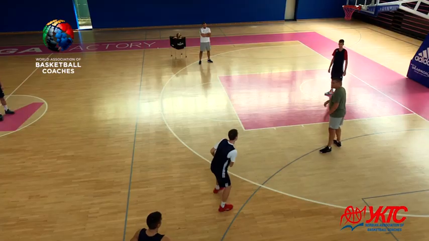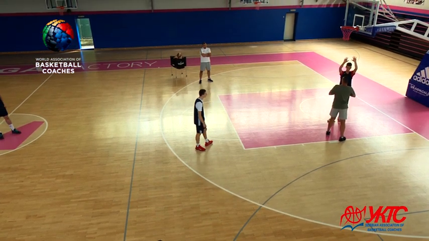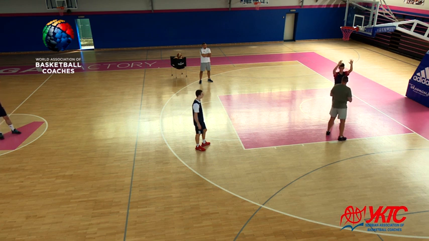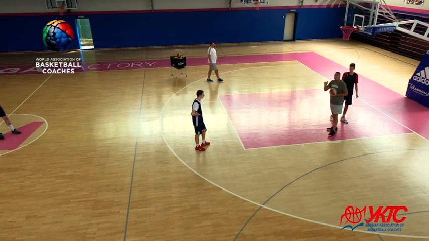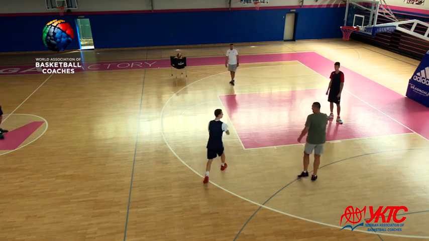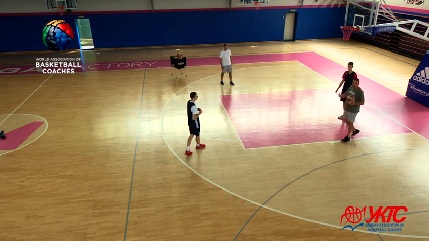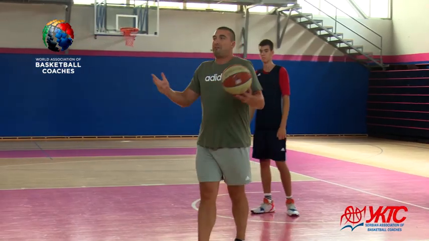For example, you have players that you see are better from one leg than from the other. So if you see that they're not good at making a jump stop, you should not insist on that. But I see that you have a lot of advantage when you make a jump stop with both feet. When I do it like this, I can change my mind. I'm tougher. I can make some other decision rather than when I'm receiving it on one leg. So when I do this, then I go for a layup. If I stop, I'm making a traveling violation.